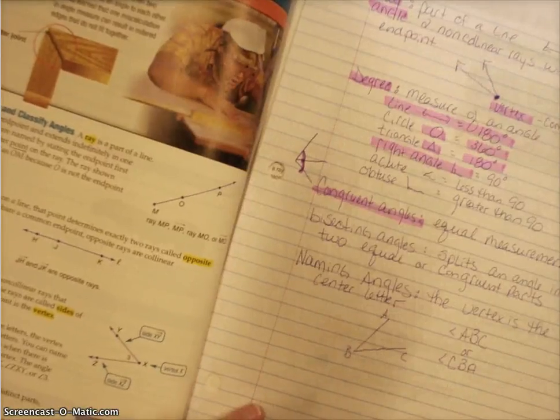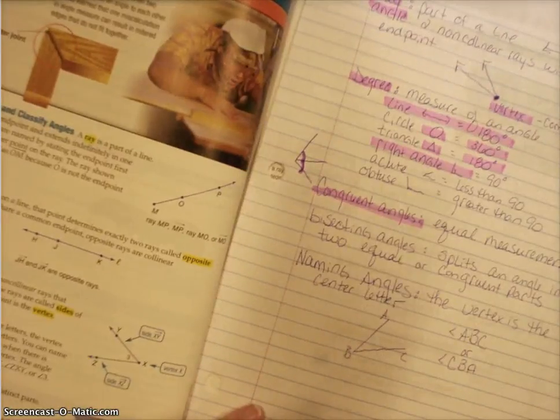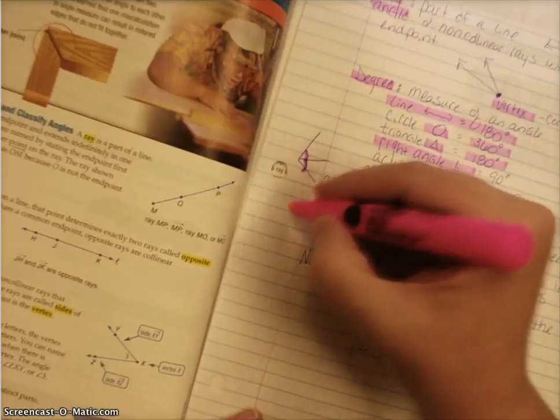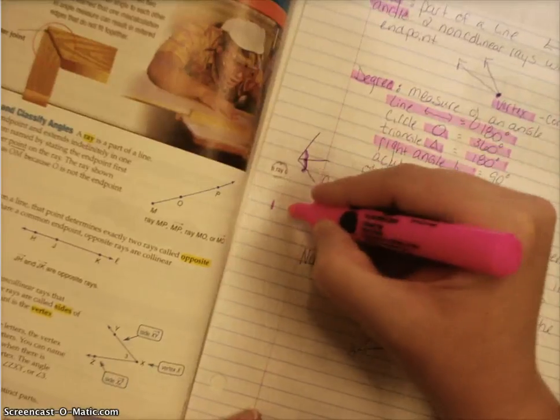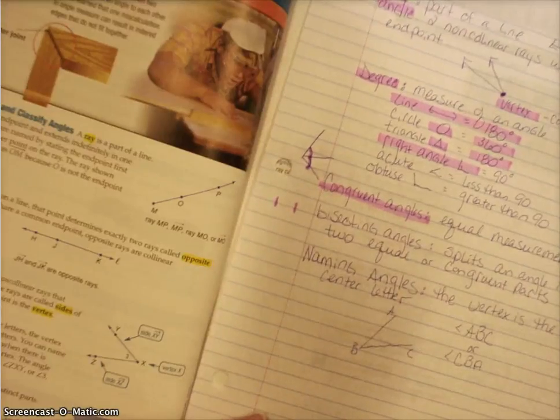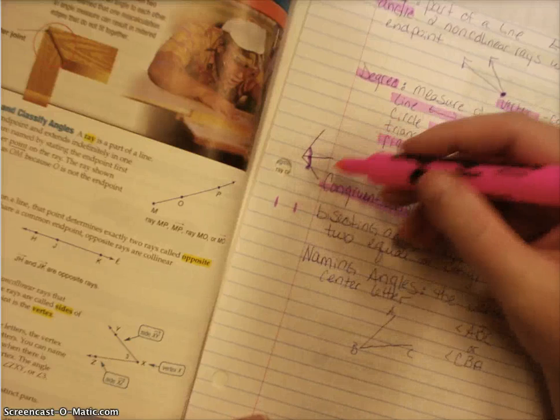That's basically telling you those angles are equal. When we saw congruent segments on a line, remember, they were marked with those single marks. Angles are the same way.